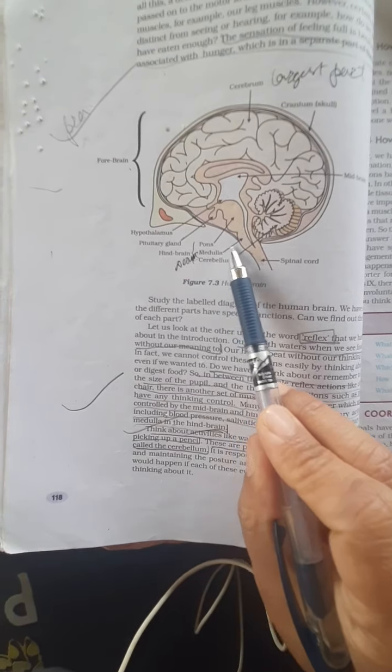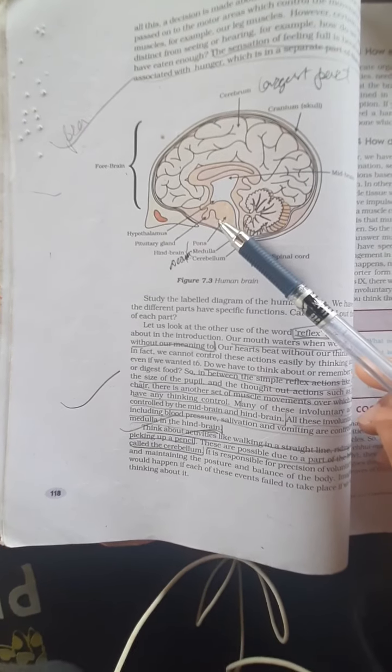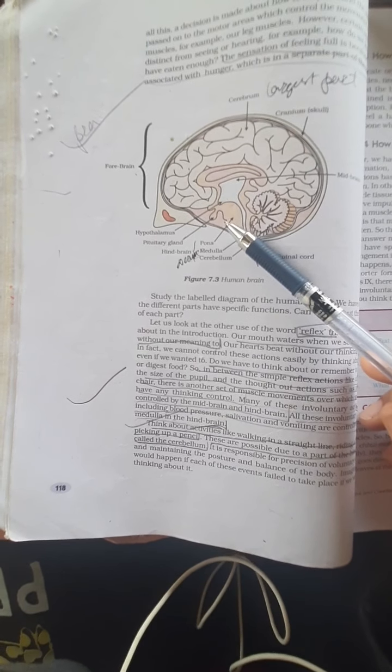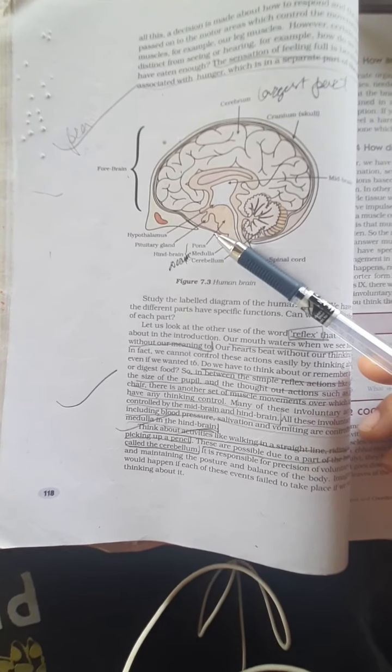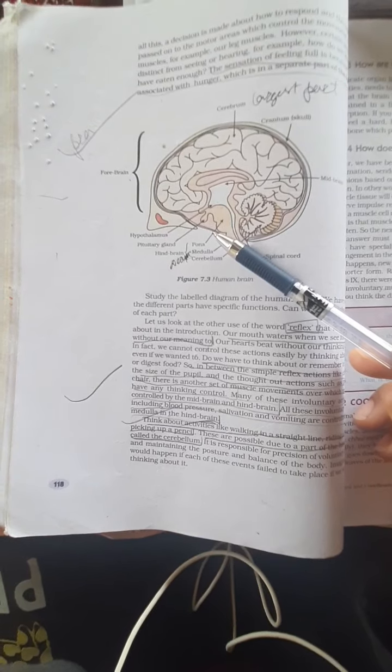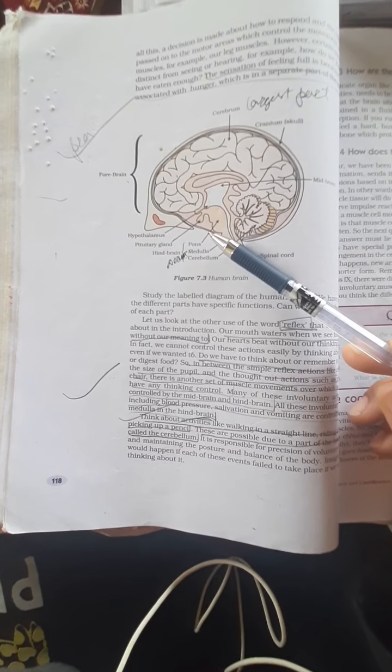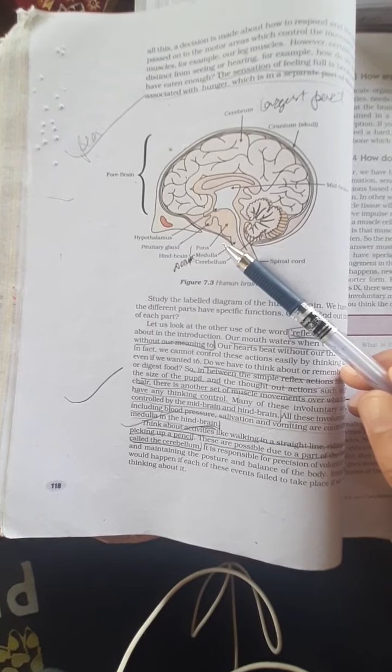Now, what is the function of the medulla? The function of the medulla is to control involuntary actions like respiration, heartbeat, blood pressure, salivation, vomiting. These are all things which cannot be controlled by us, the involuntary actions, and these are controlled by the medulla.